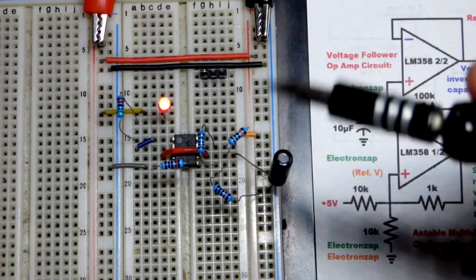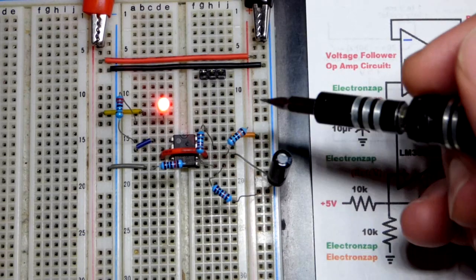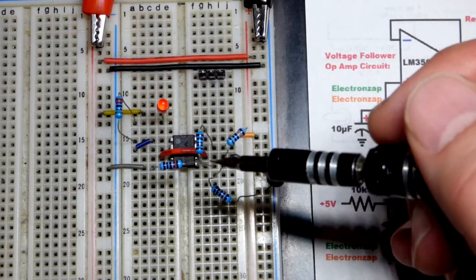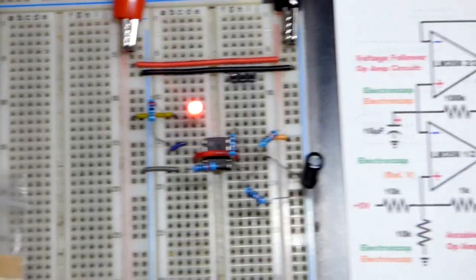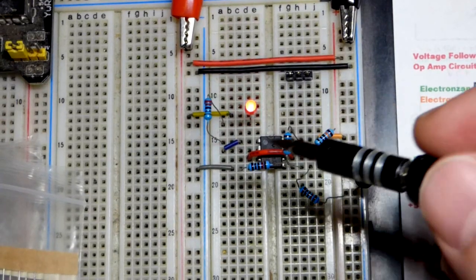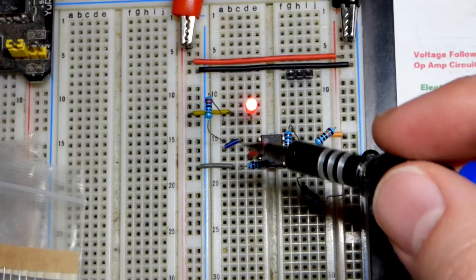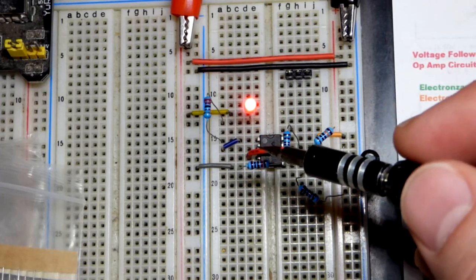This one to the right is the square wave generator. That's the positive supply for the integrated circuit. The one on the left over here is a voltage follower. And there's a negative supply down there. We have the other op amp there, the LM358.